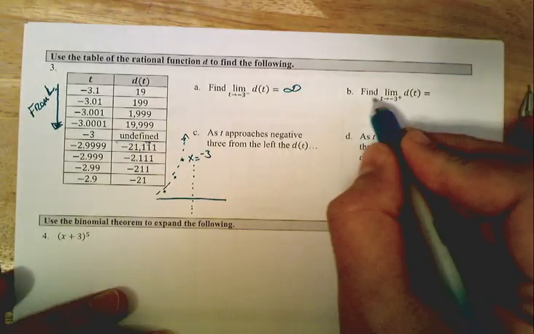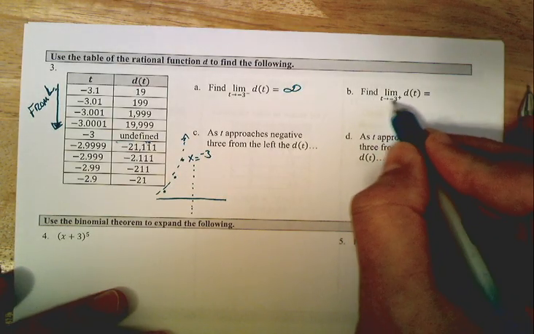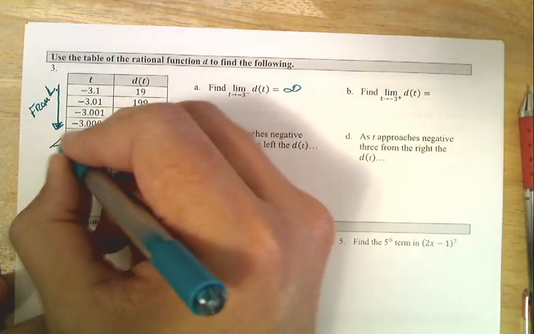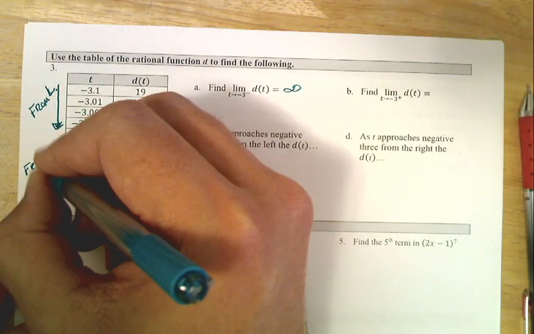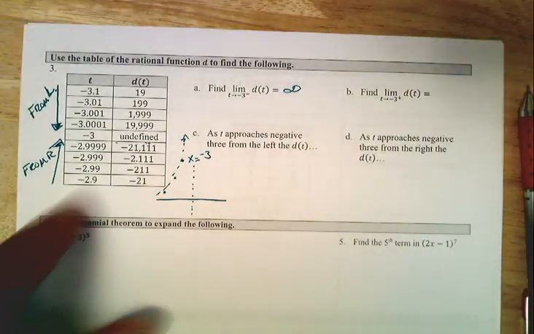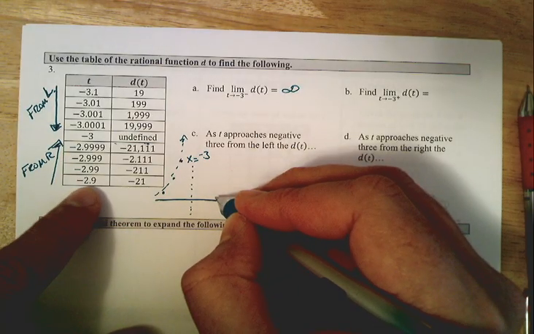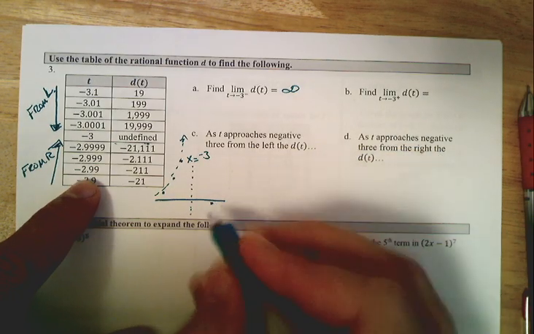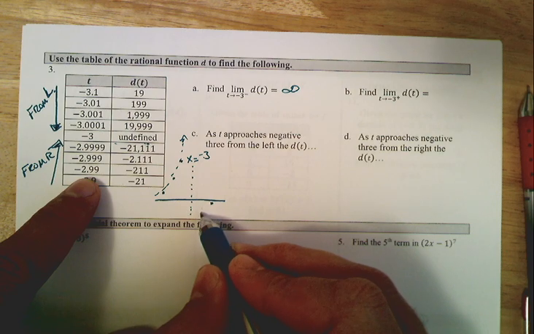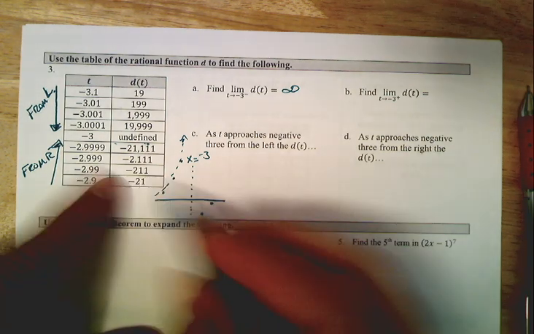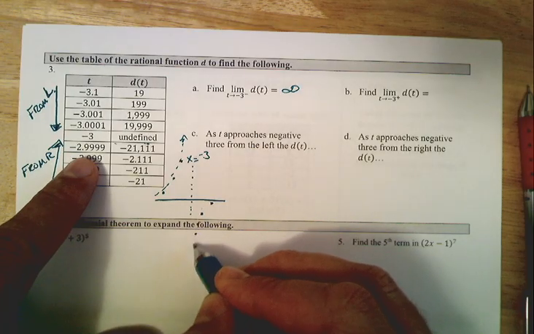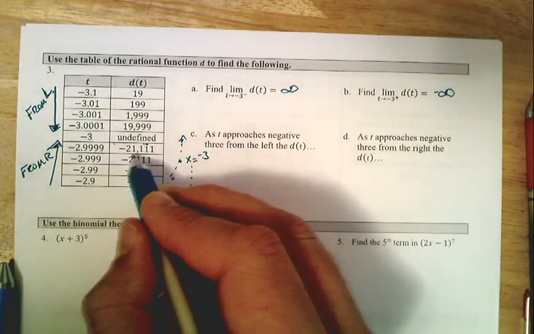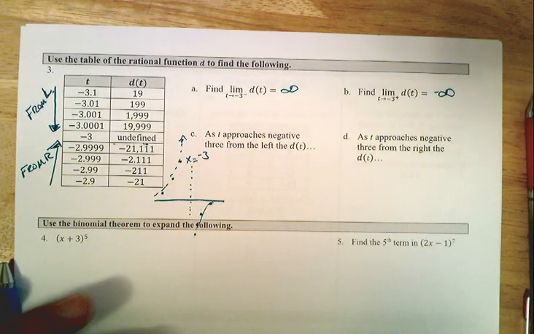Now, find the limit of the function as t approaches -3 from the right. So from the right is going to be from this direction. We're kind of reading the graph backwards here, so this is from the right. And so -2.9 gives -21, so that's going to be below the x-axis right there. And this is a little bit closer to -3, so I'm going more right in this direction, and that's going to be much smaller because it's negative, and then much smaller still. So this one's also going down to -infinity.